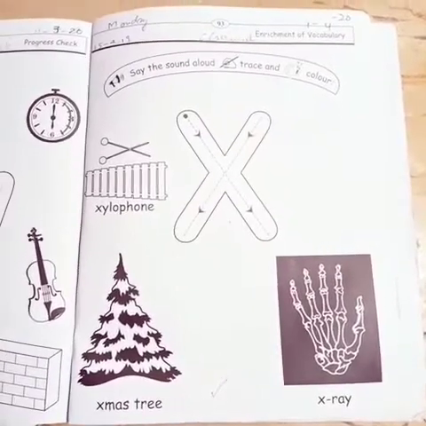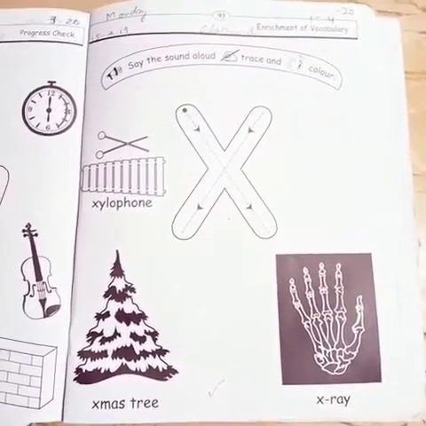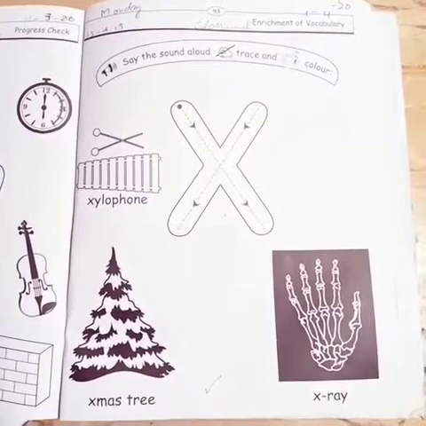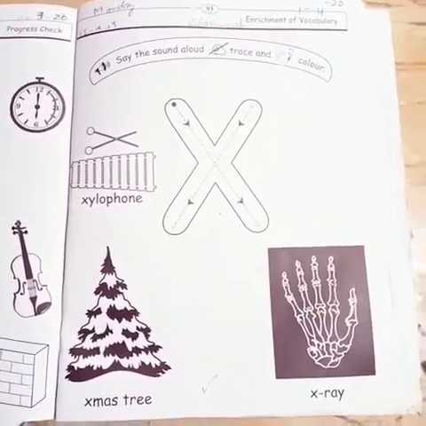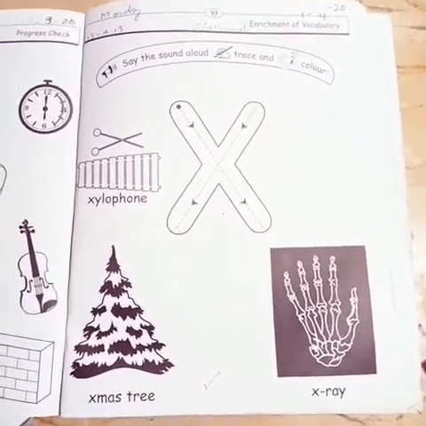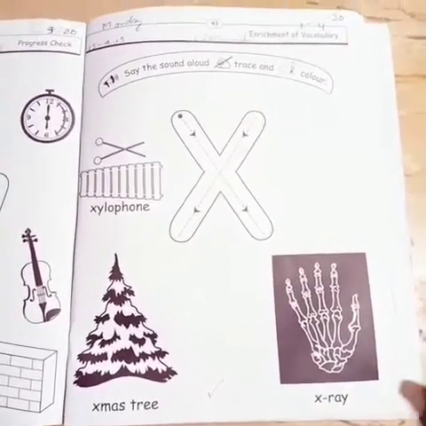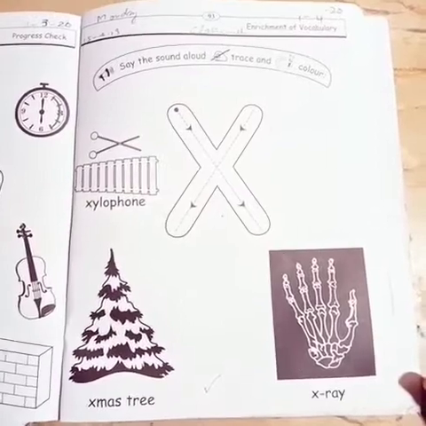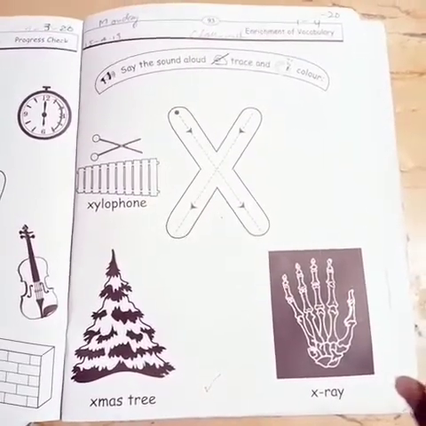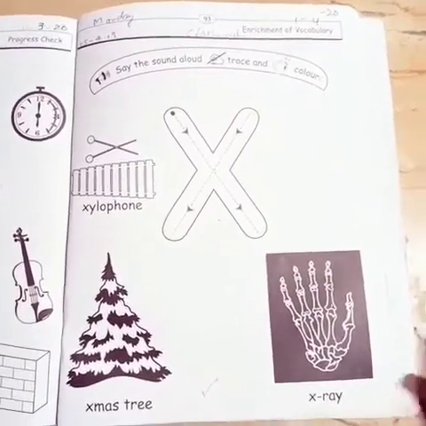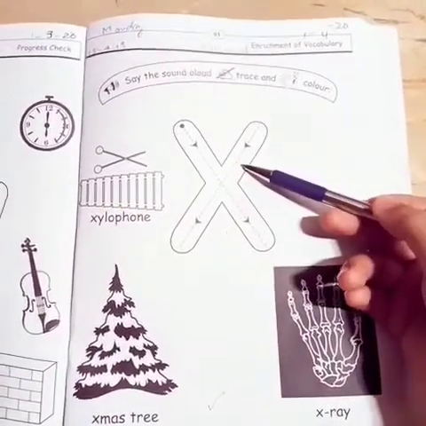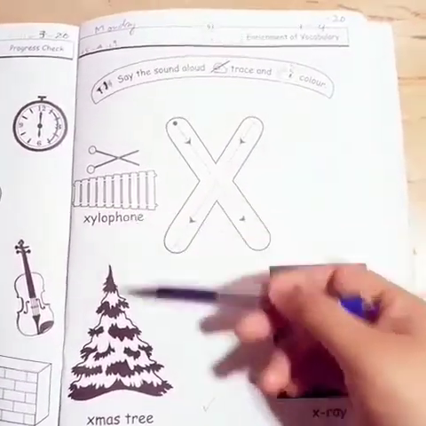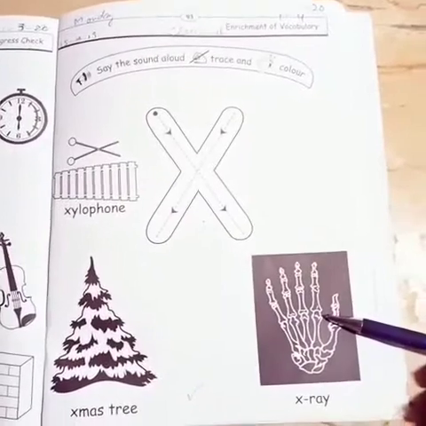In my last video we learned three letters: letter X, letter Y and letter Z. Now we are going to revise those letters from our workbook. This is your English workbook, page number 93. On this page you just have to trace the letter and then learn the friends of the letter.